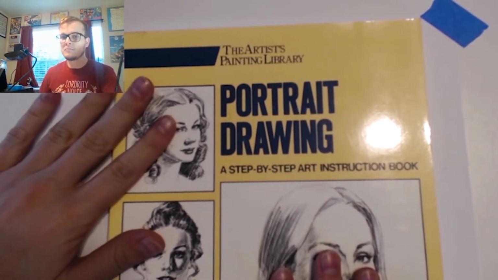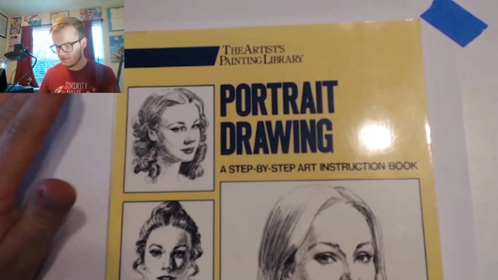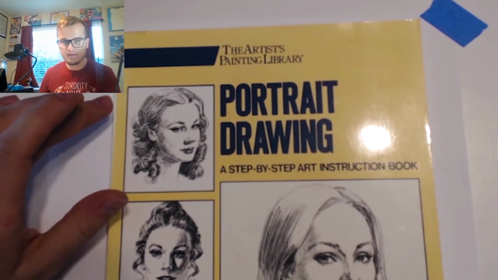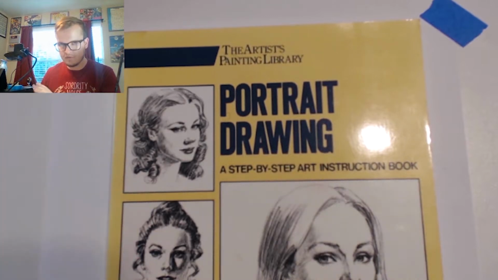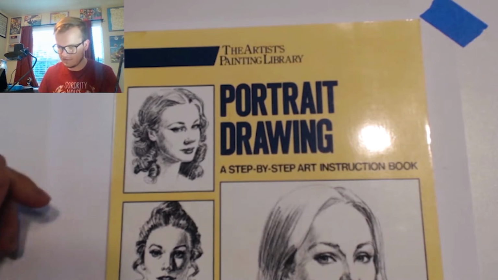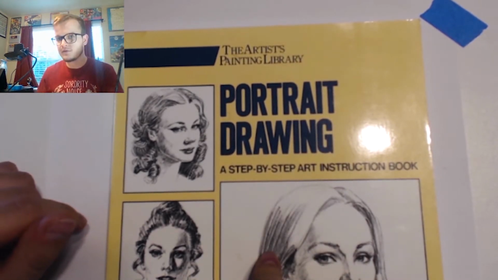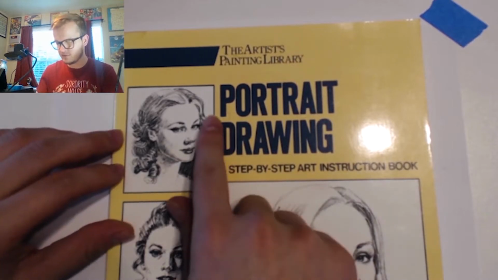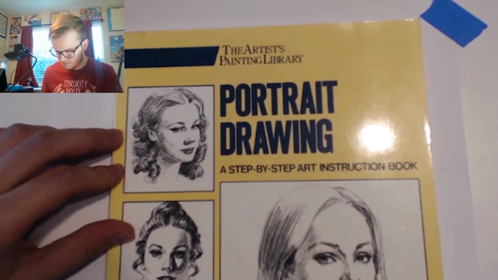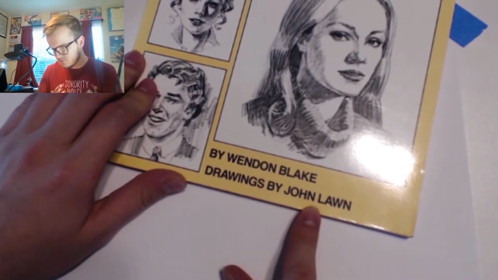Once again, I have another book that helps me with drawing portraits and faces. This one seemed the most appropriate. A lot of the ones I have are about drawing humans altogether, so their bodies, hands, legs, and faces, but this one is just for portraits and faces. If you get a chance, look up books that might help you out. This one's called Portrait Drawing, Step-by-Step Instruction Book by Wendrock, with drawings by John Lawn.